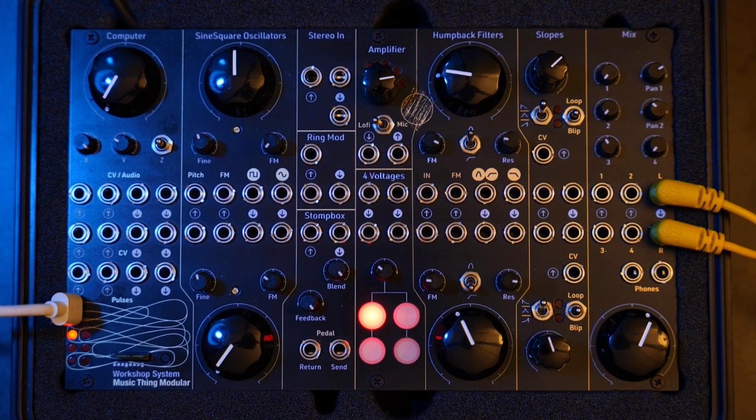This is Clockwork. Clockwork is a clock source, clock multiplier, clock divider, syncable LFO, envelope generator, random sample and hold, MIDI-to-CV, and a lot more. Let's jump straight into it.